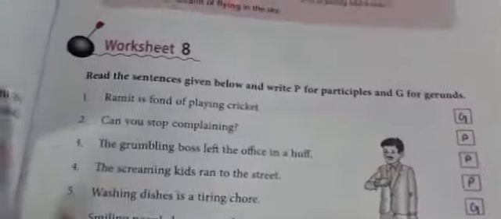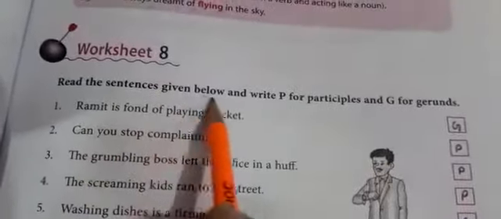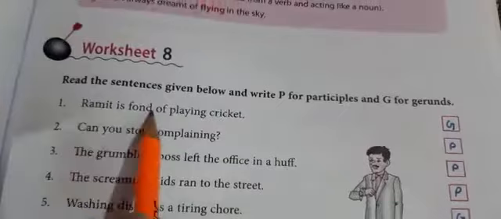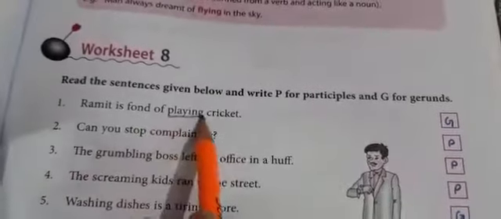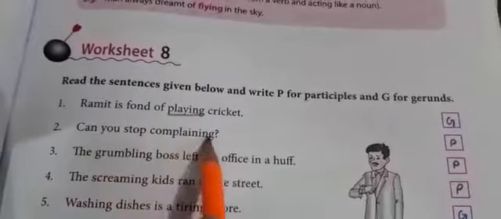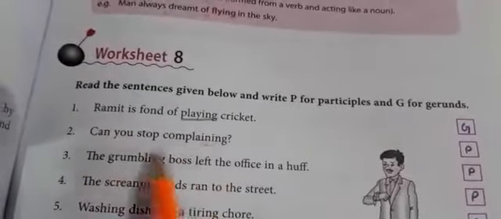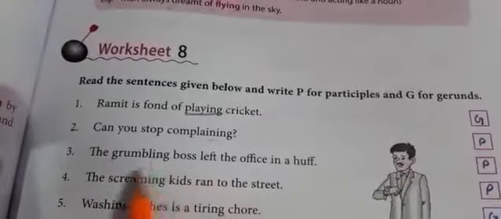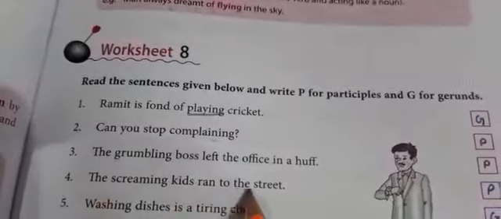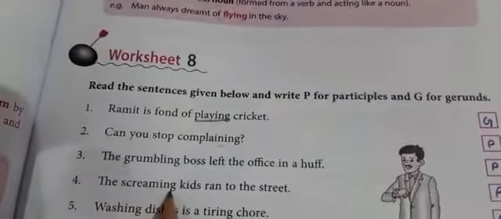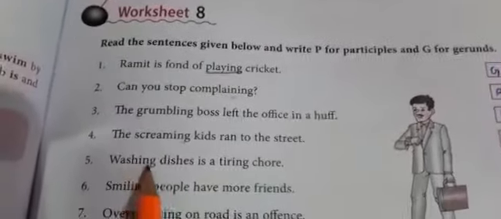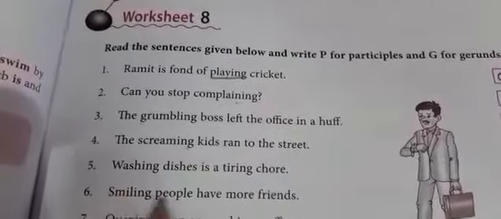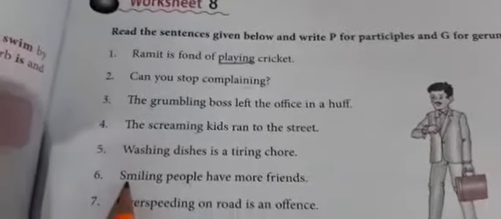And here, worksheet number 8: read the sentences given below and write P for participle and G for gerund. Ramit is fond of playing cricket. Playing, gerund. Can you stop complaining? It is the gerund. The grumbling boss left the office in a huff. Participle, grumbling boss. The screaming kids ran to the street. Participle, kids are screaming. Washing dishes is a tiring chore. This is the gerund.